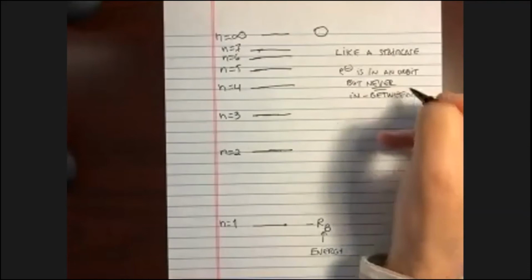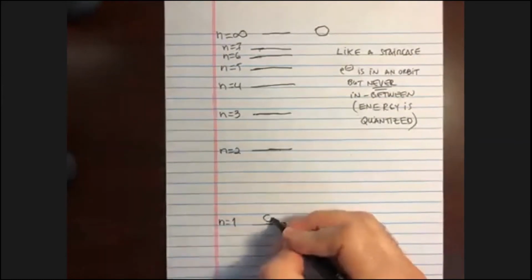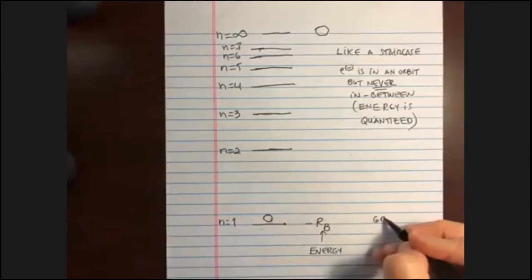That means that the energy is quantized. So let's say that I have an electron here. This is called the ground state.